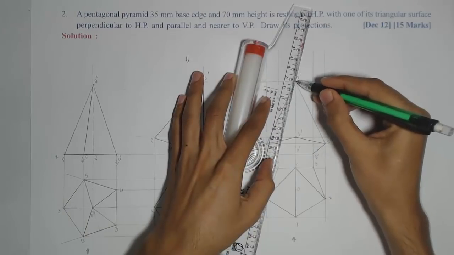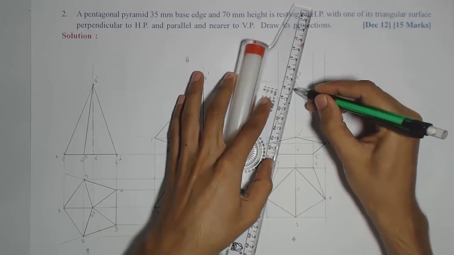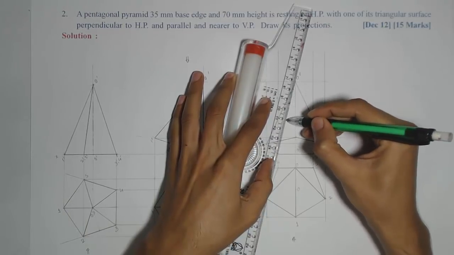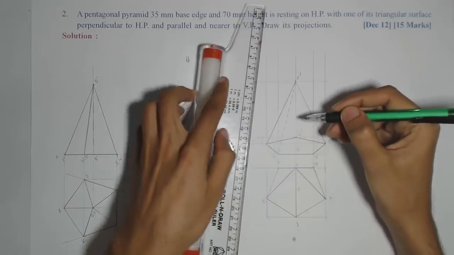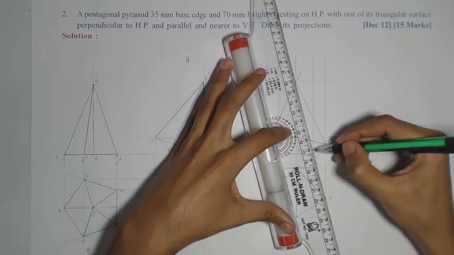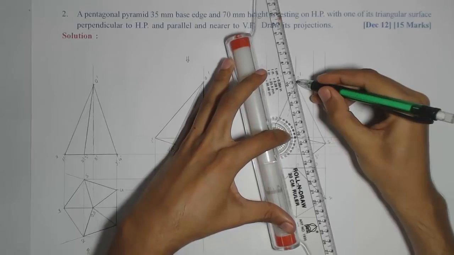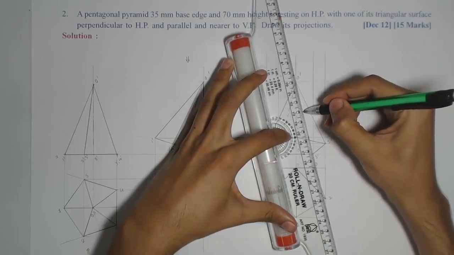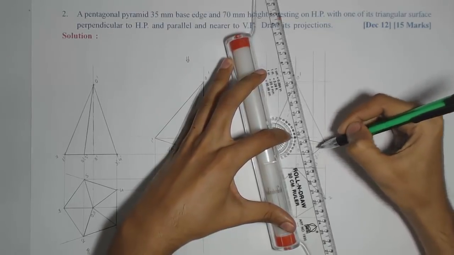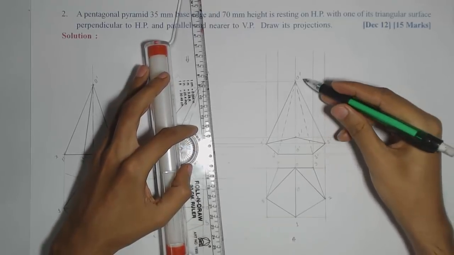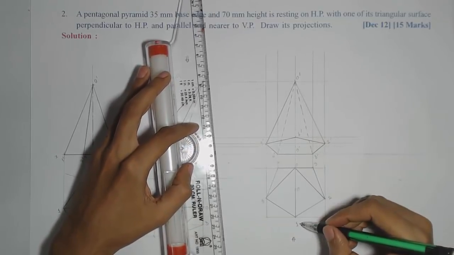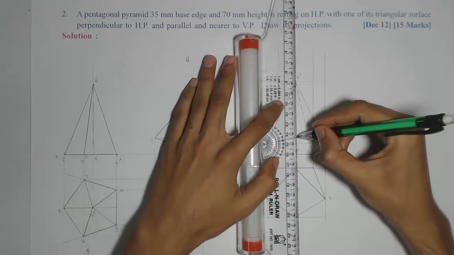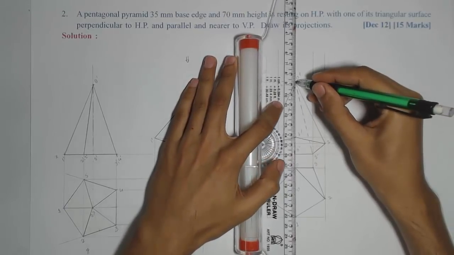So lines from the farthest corner should be dotted if they are not lying on the boundary. So this line should be dotted, and again 3 dash O dash should be dotted. And the remaining slant edge O dash 1 dash, since 1 dash is nearer to the observer, so the slant edge from that point should be dark.